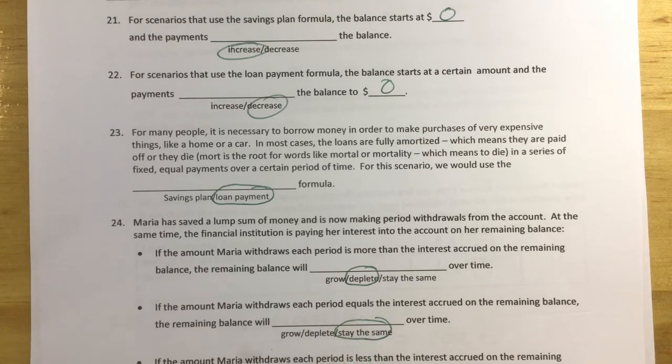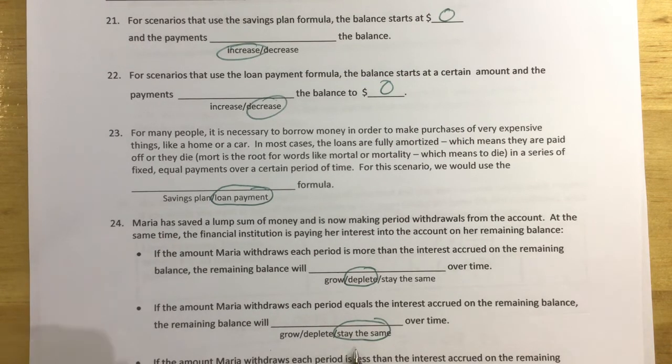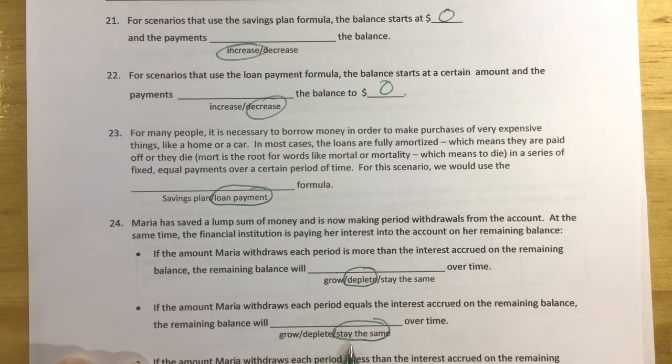I think the second question is a little bit better. If she withdraws the amount that is equal to the interest, if she withdraws whatever was made in interest, then you always have the same amount of money that's in there and it's always gaining the same amount of interest every month and it would just go on forever. Okay, it would just be the same process. We did a problem like that in 4C. So that one stays the same.